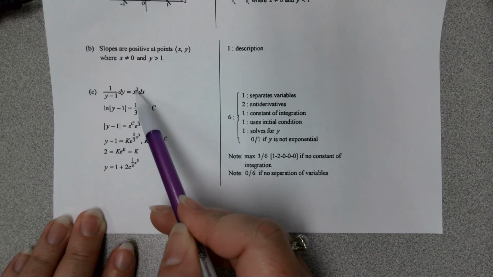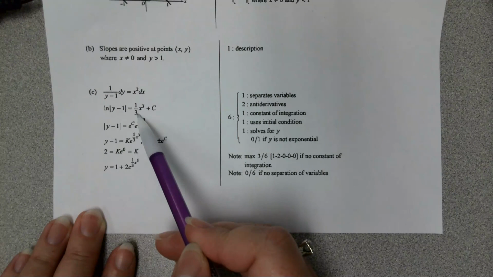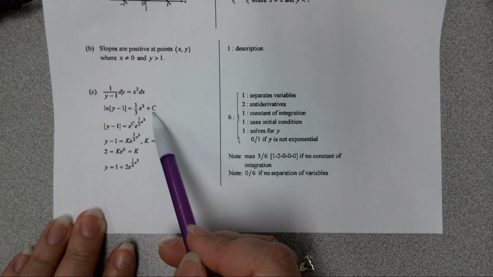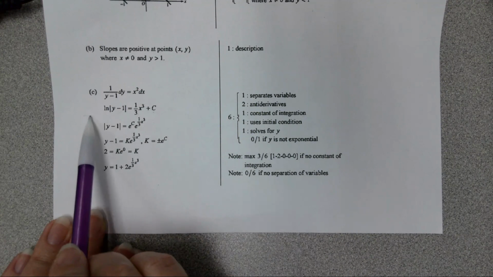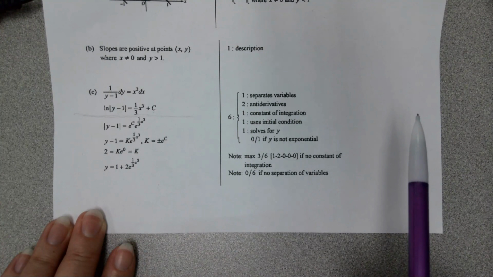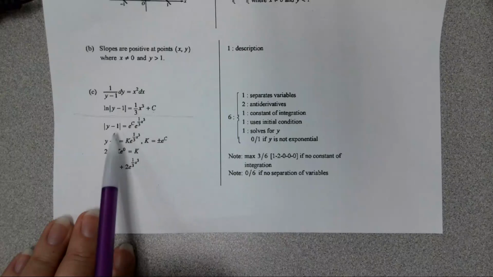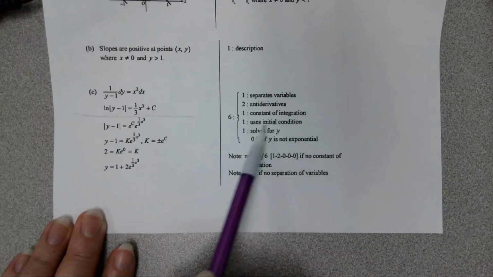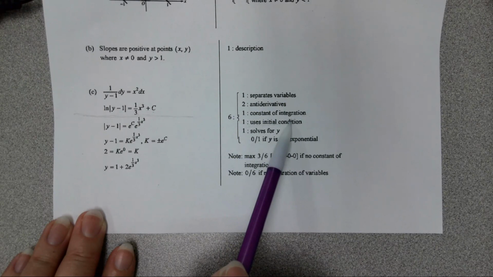And then we wrote this a little different. We wrote x cubed over 3, and that's perfectly fine. You can do that. Now, you get a point for adding in your plus c. We talked about that. So you got 4 points right here. And you want to plug in your initial condition, which was 0, 3. If you plug it in, you get another point.